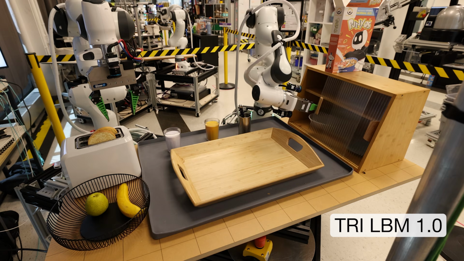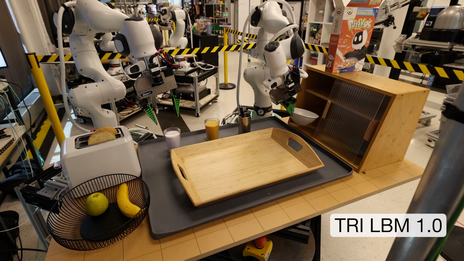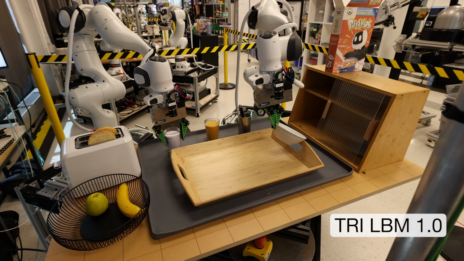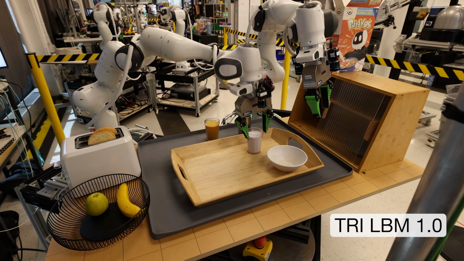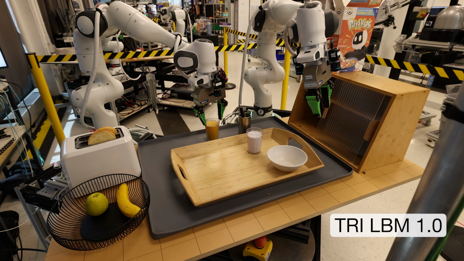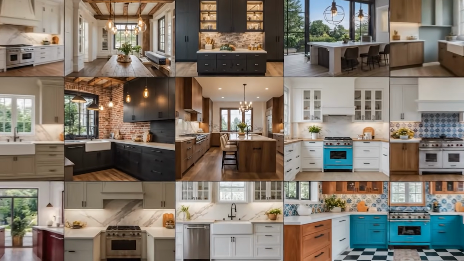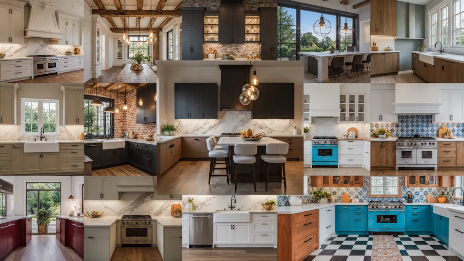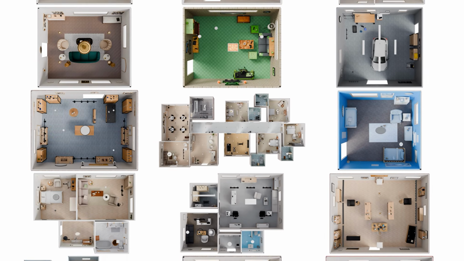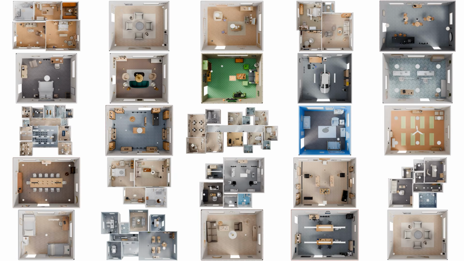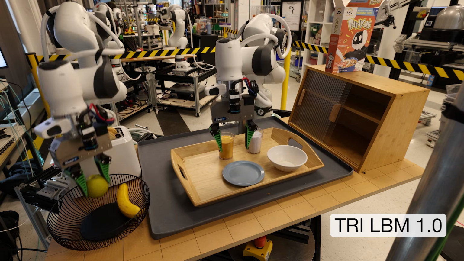SceneSmith enables many downstream applications. As one example, we demonstrate automatic robot policy evaluation. Consider a robot that should set the table, not just in one lab kitchen, but in any kitchen. Testing this in the real world means renting dozens of Airbnbs. With SceneSmith, we can generate thousands of different kitchens that all satisfy the task prerequisites and evaluate policies across all of them automatically.